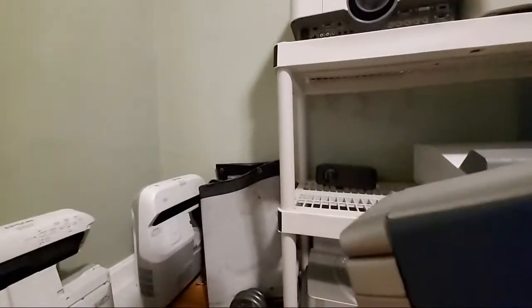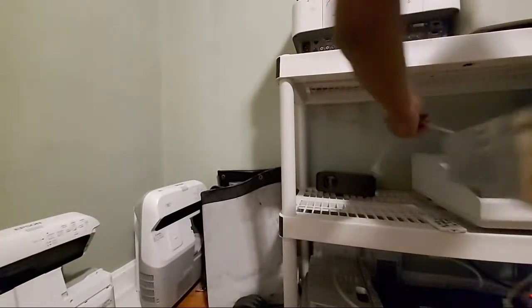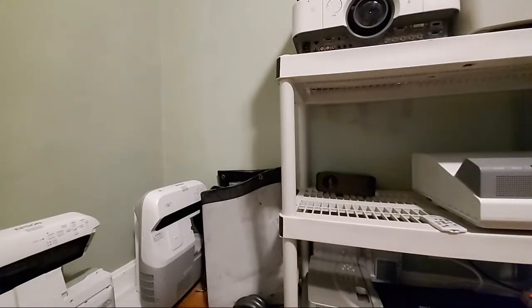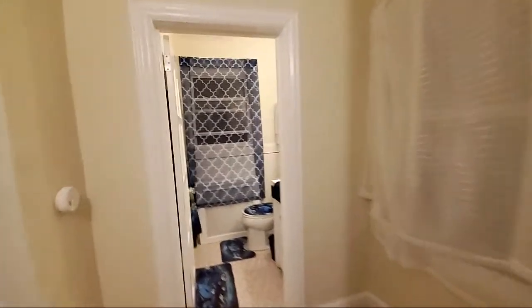This is a projector that's going to get you blocked, my friend. This right here, let me explain to you what this projector is. This is a projector of 1000 lumens, 720p. No. Don't get mad. Don't get mad now.